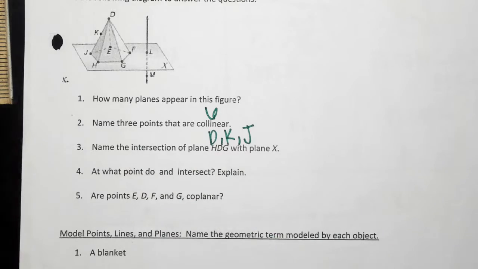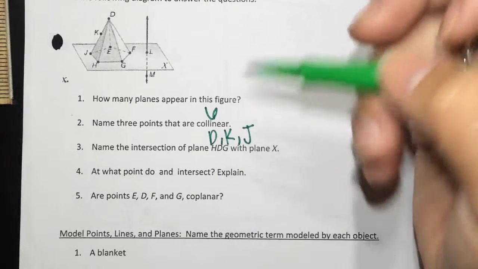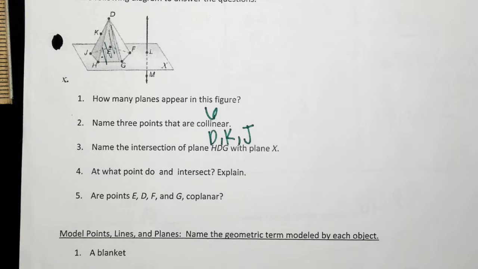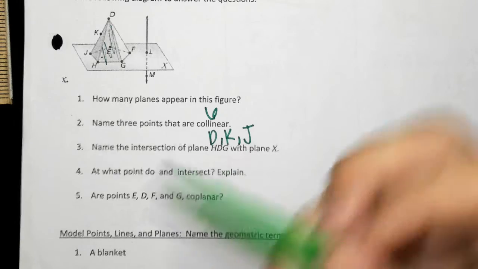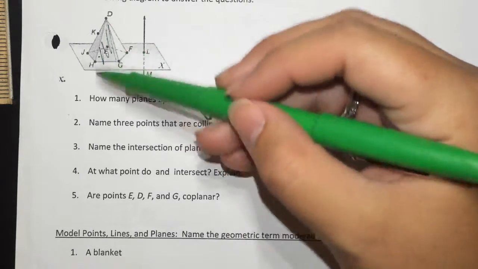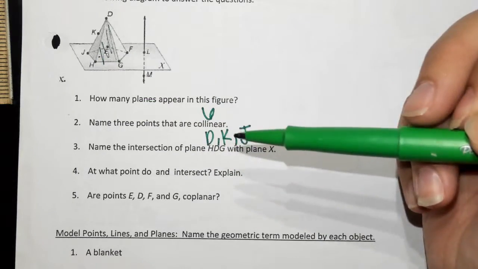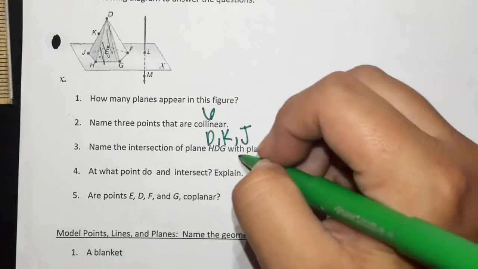Name the intersection of plane HDG with plane X. Here's plane HDG, right there. 2 planes intersect to make a what? Those 2 walls make a line. So if here's a plane, and then here's a plane, they intersect in a line. Well, which line did they intersect? HG.